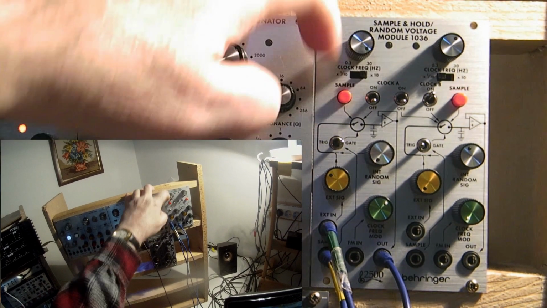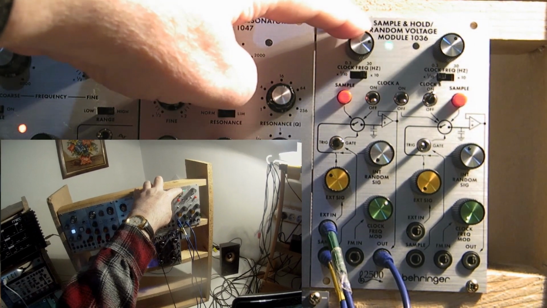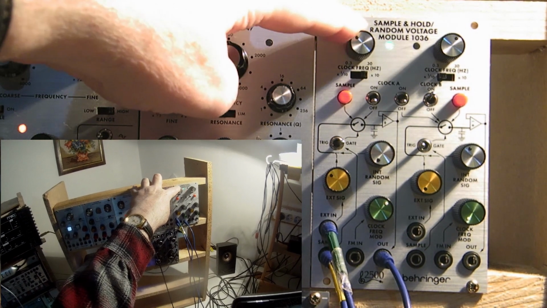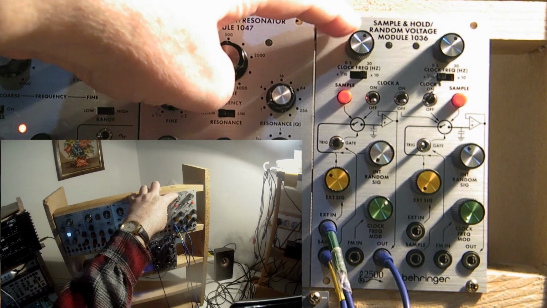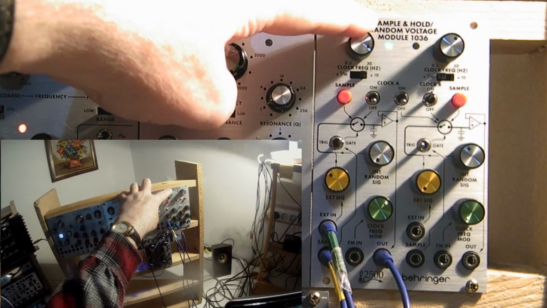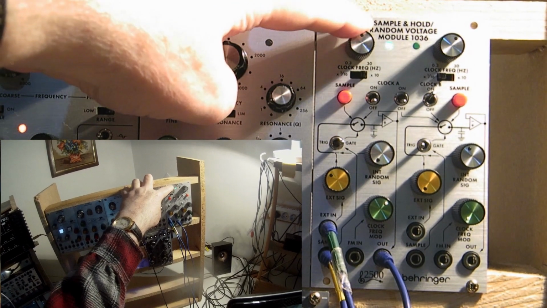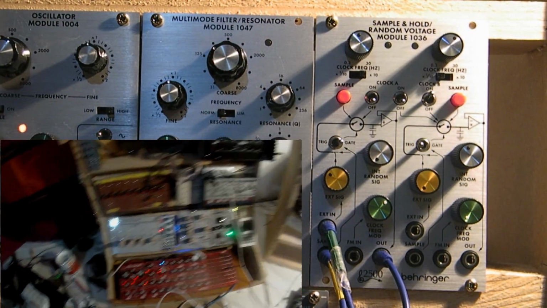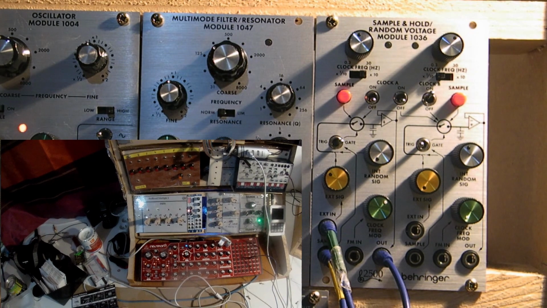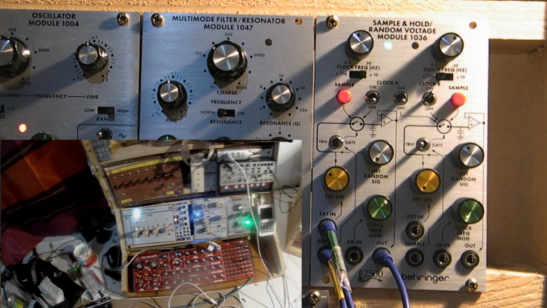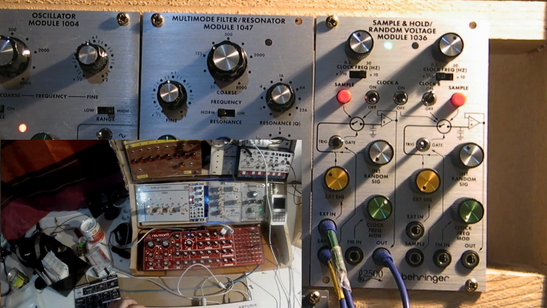Now we see, hey, what's that? The adjusted frequency of the internal clock here doesn't have any influence either. Okay? So, again, different frequency relations, sequencer and LFO.